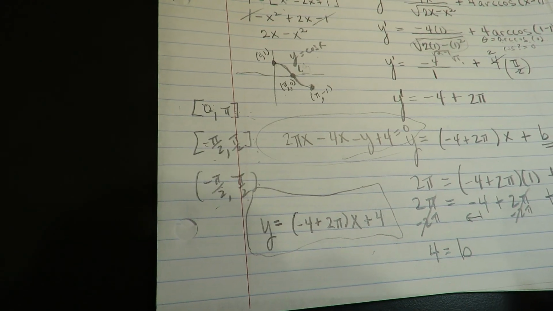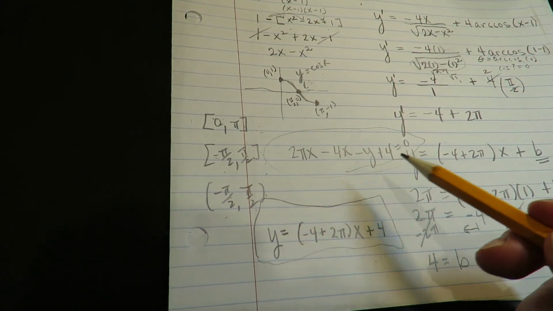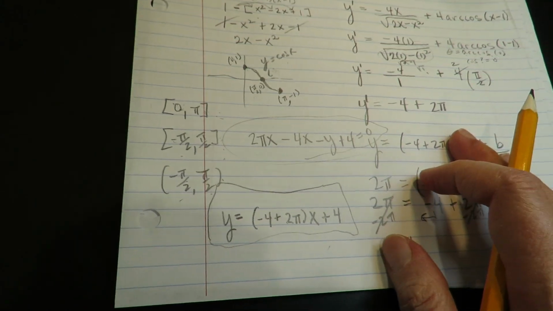Alright, so this is the final answer for this one, and again, they may have just swung everything to one side.